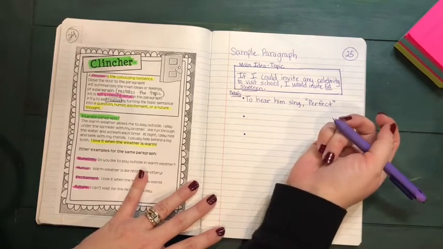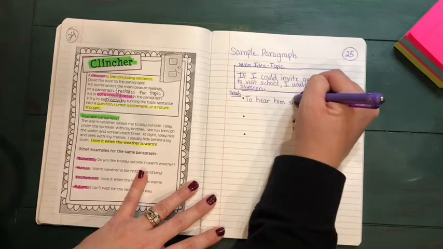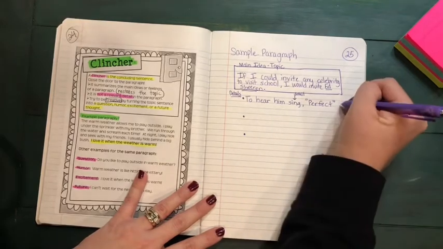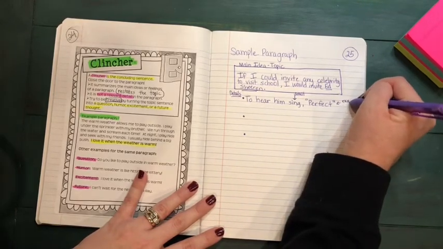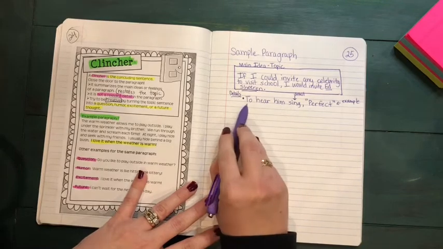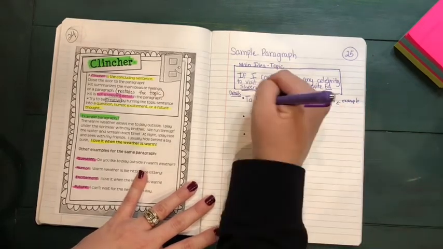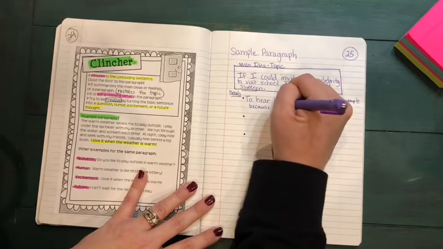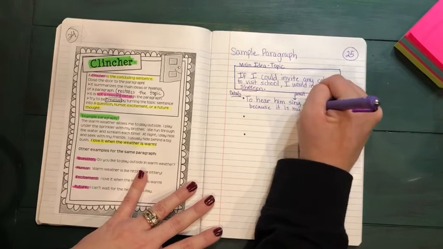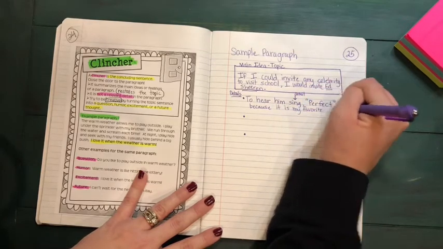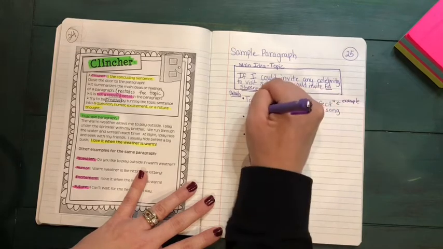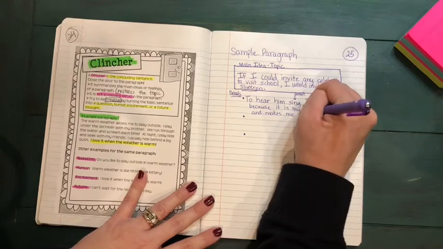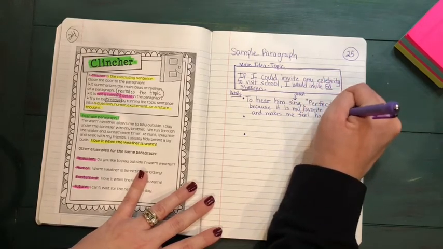And then I need to be specific. So this is the detail that we're saying is the reason. I want to hear him sing. And then the example of what I want to hear him sing. So I want to hear him sing Perfect. And then I need to back that up with a reason. So because it is my favorite song and makes me feel happy.